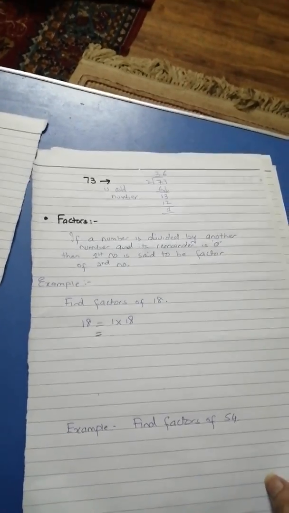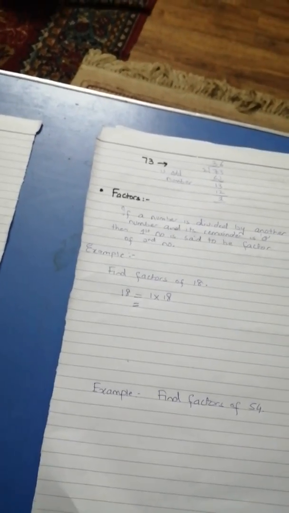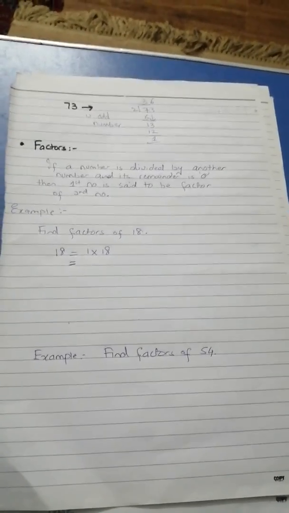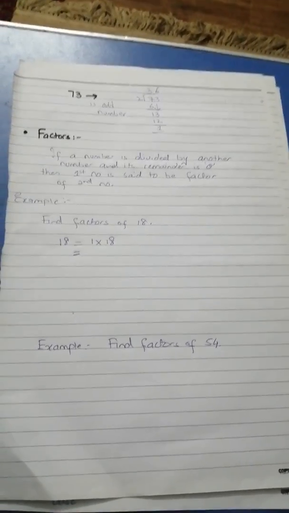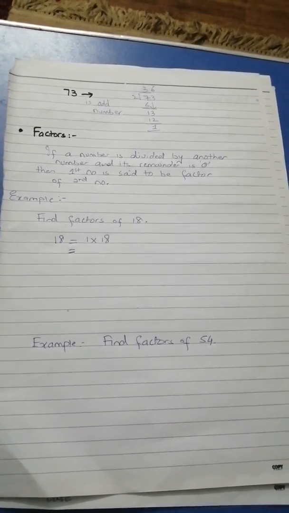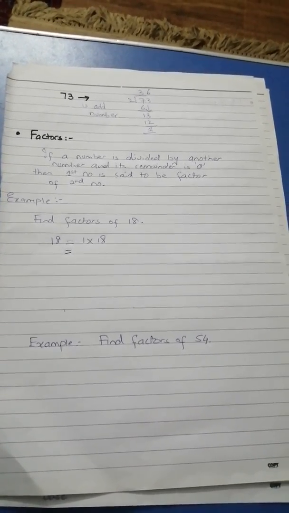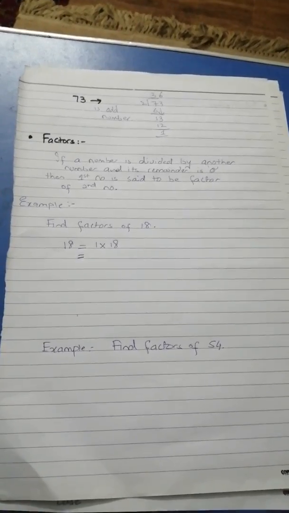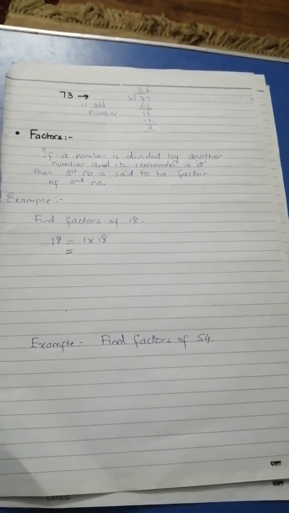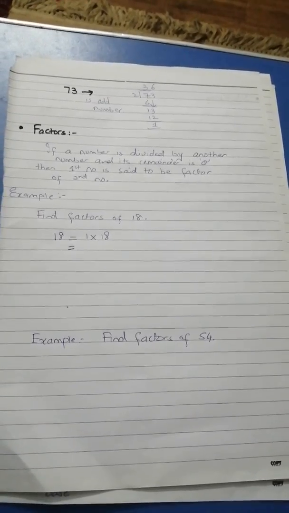Now we are going to recall factors. In the previous class, you already found the factors of different numbers. If a number is divided by another number and its remainder is 0, then the first number is said to be a factor of the second number. I'm going to explain this with an example. Example: find the factors of 18.